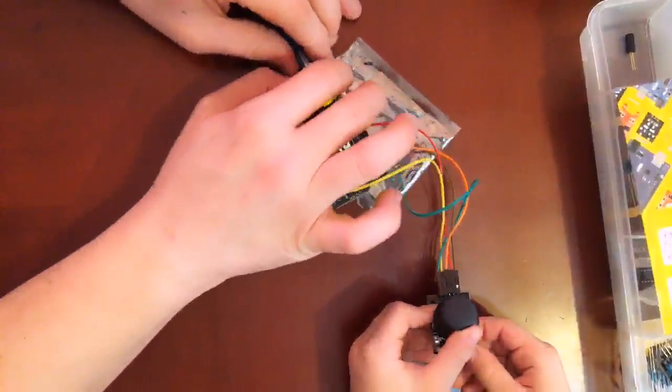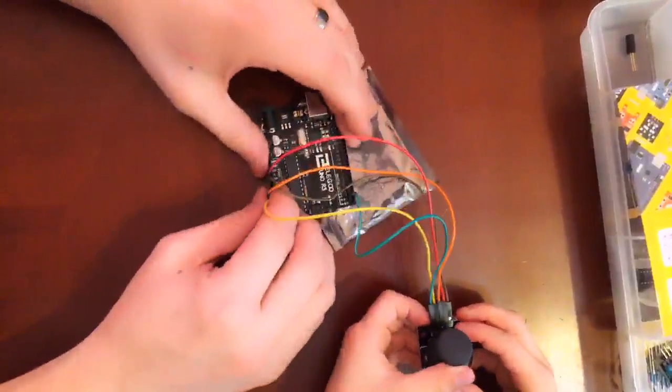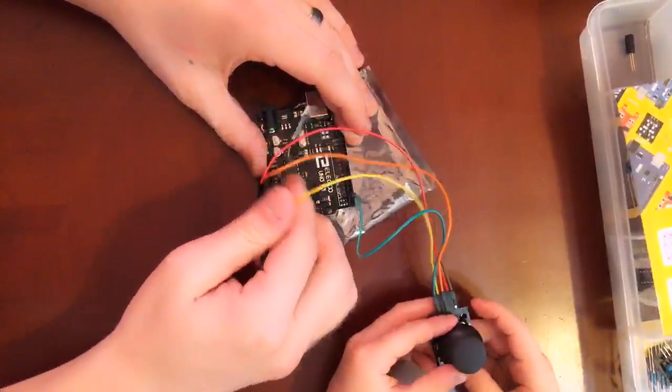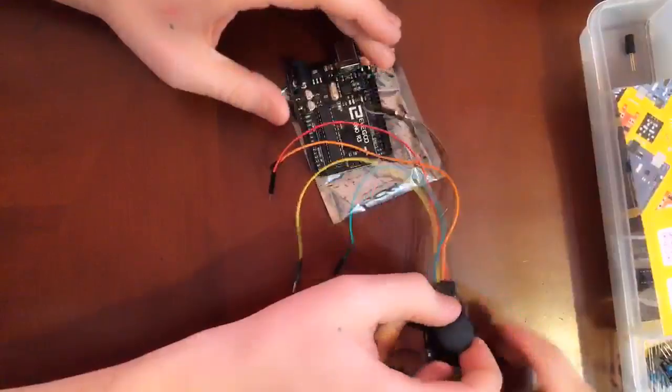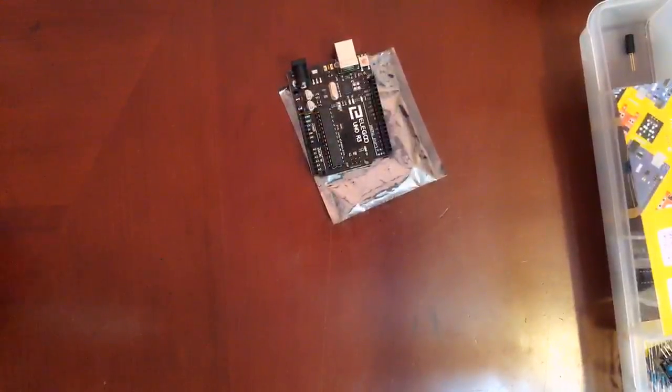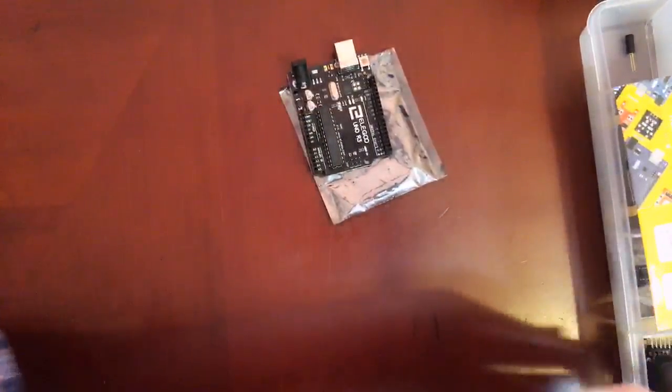Alright, we're going to take power off the board. Unplug our wires here. You see that, please? Thank you. Back in there.